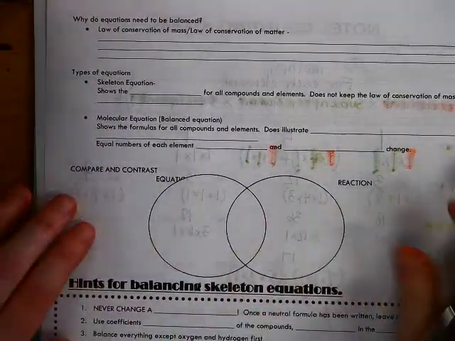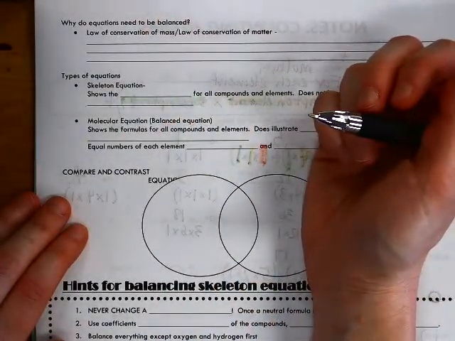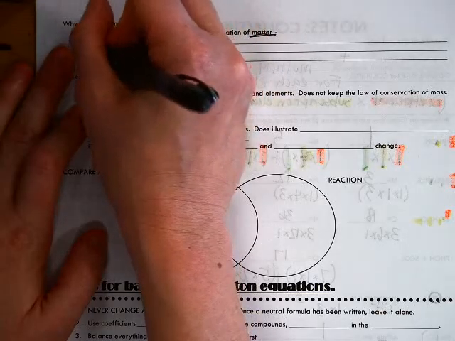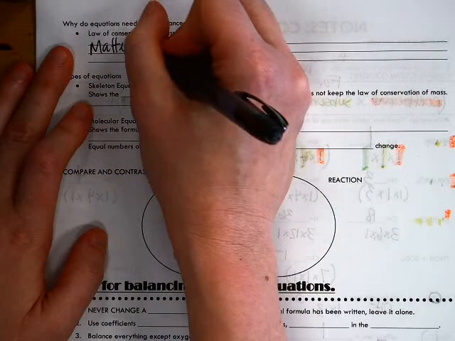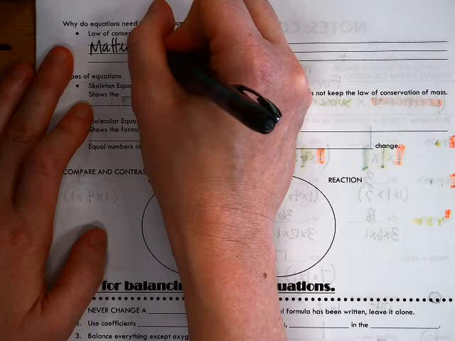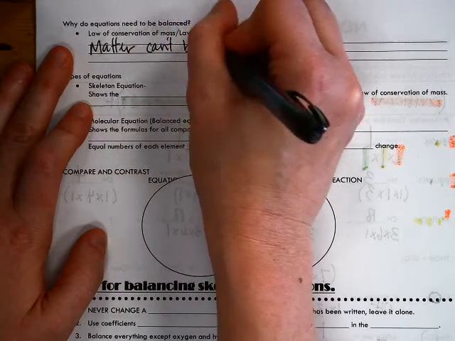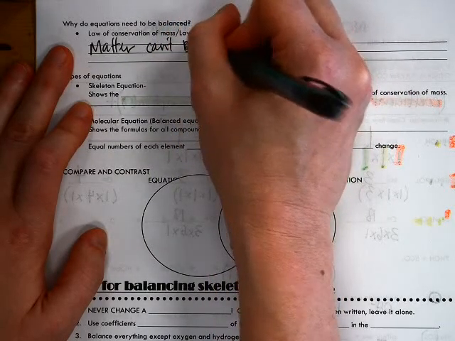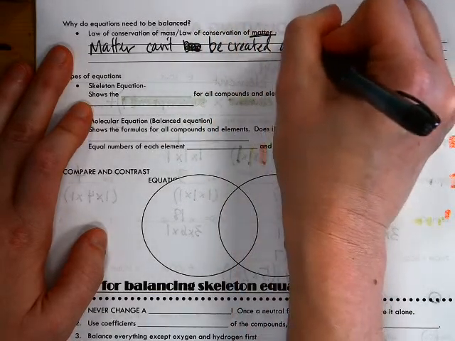Well, why do we need to balance our equations or make things equal? Well, we've got to obey the law of conservation of mass and the law of conservation of matter. So, matter can't be created or destroyed.